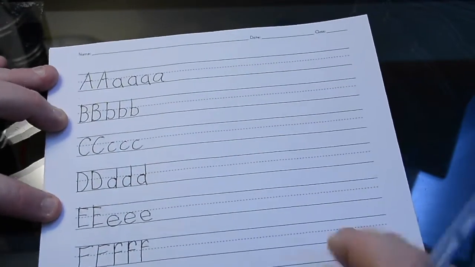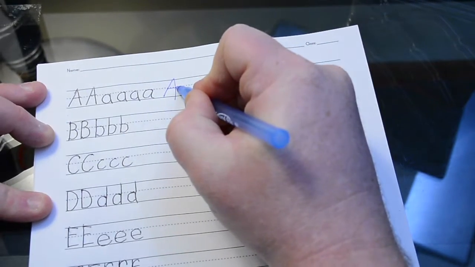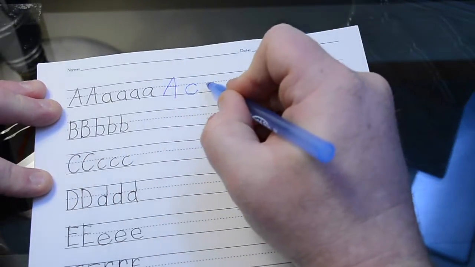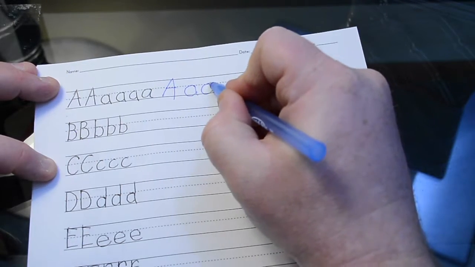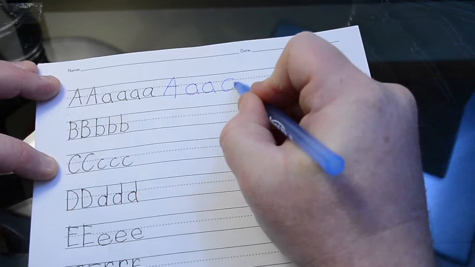So here's a capital A, and this is a small a. It's a small c with a tail.